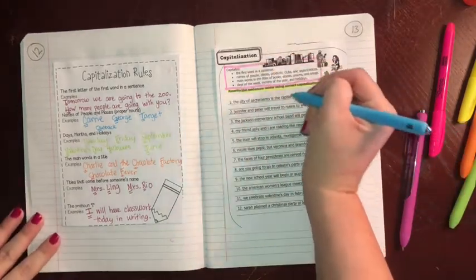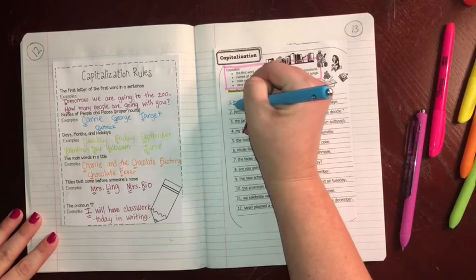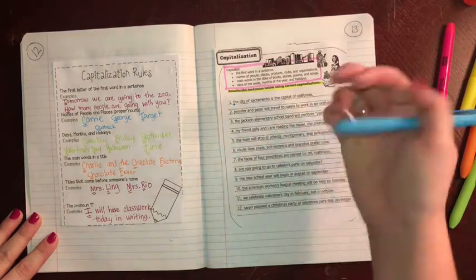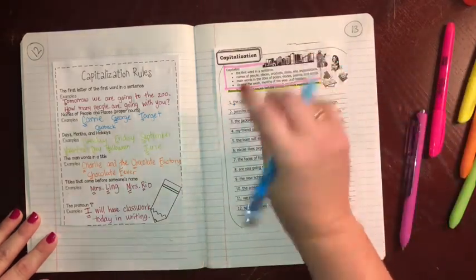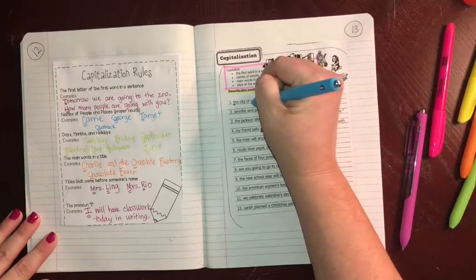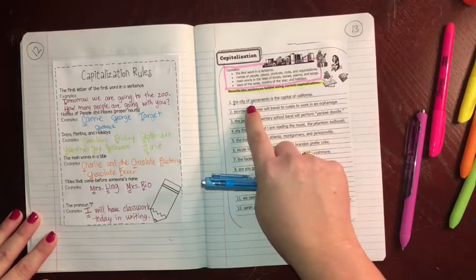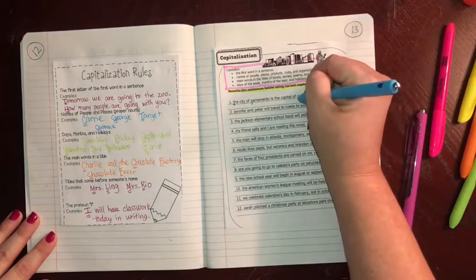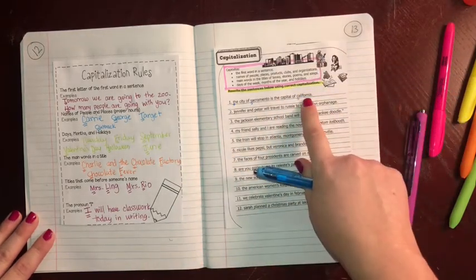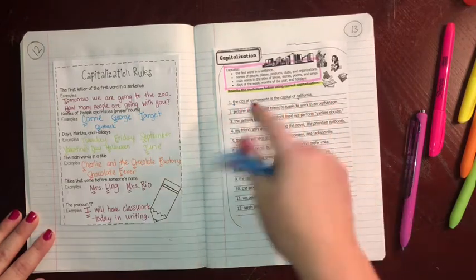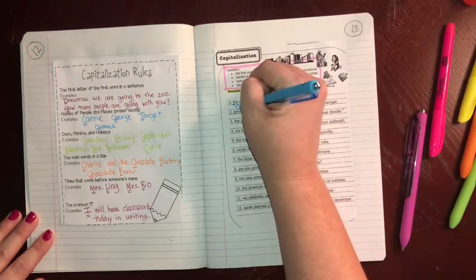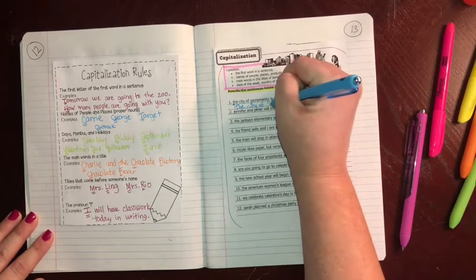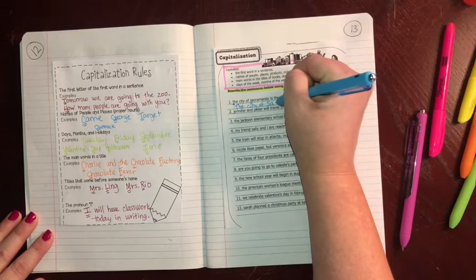So I'm going to find the letters that need capitalized and I'm going to underline them. So then when I rewrite, I can remember which ones need to be capitalized. So the city of Sacramento, the needs to be capitalized. It's the beginning of the sentence. Sacramento is the name of a city, is the capital of California. California needs to be capitalized because it's the name of a state. So when I rewrite it in this line, I need to start with a capital. Then I continue writing the sentence city of. When I get to the name of the city, it needs to be capitalized again.